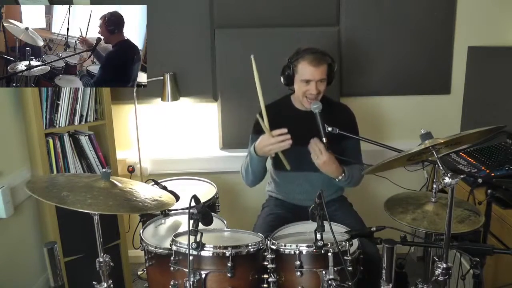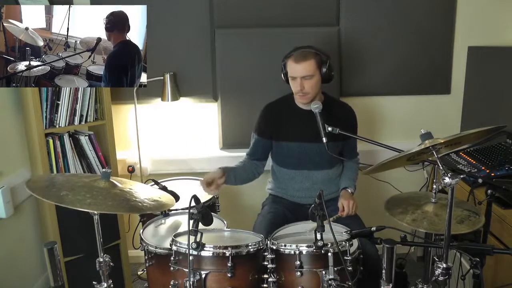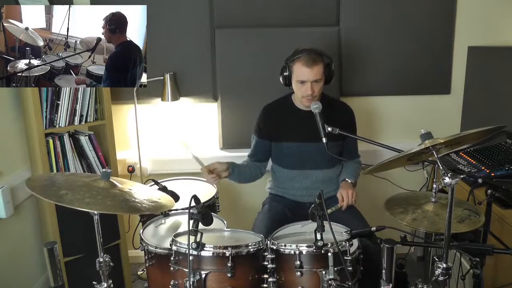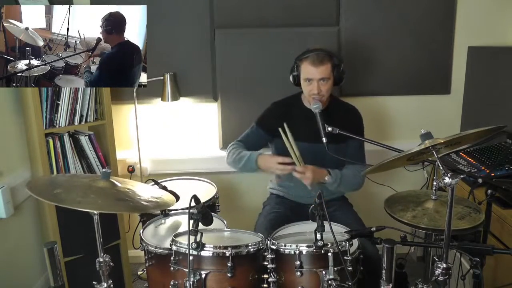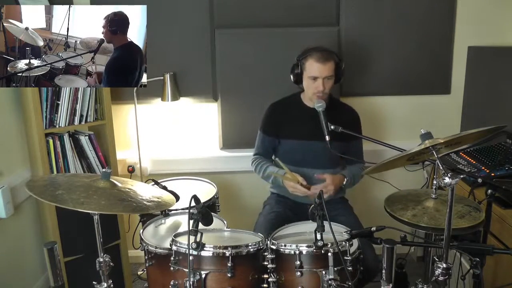Whereas if I'm delaying that downbeat all the time, it still creates tension, but it's in a stretch instead because that downbeat is coming later than when we expected it.